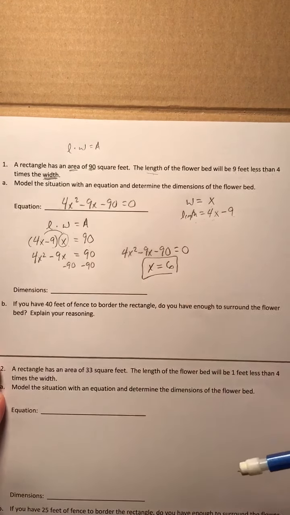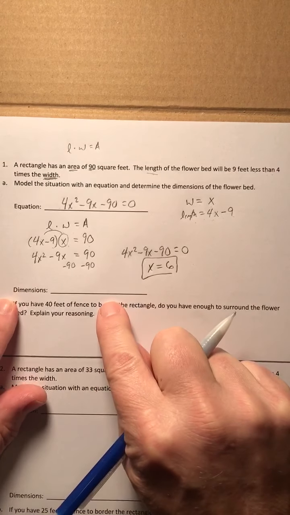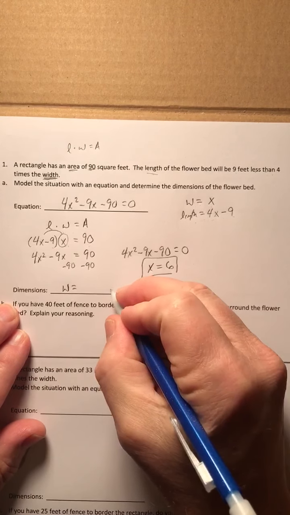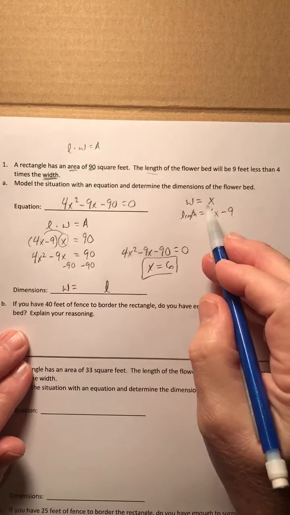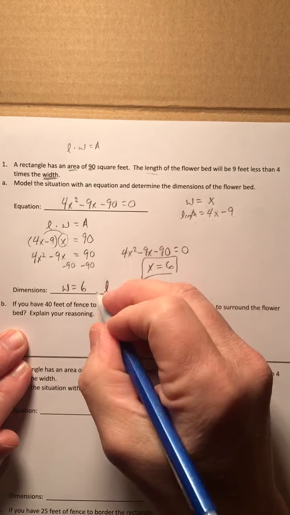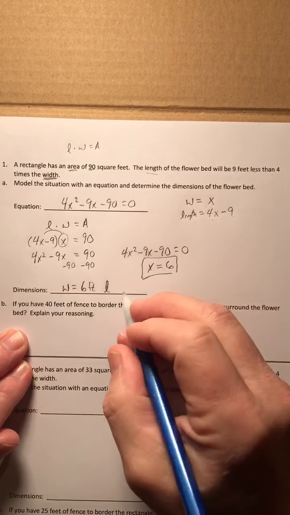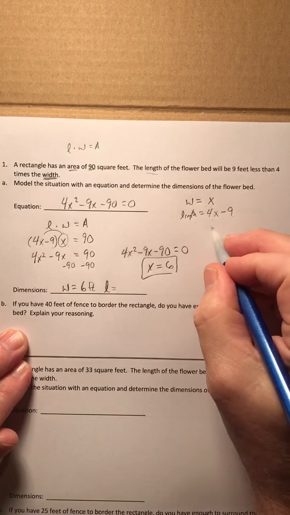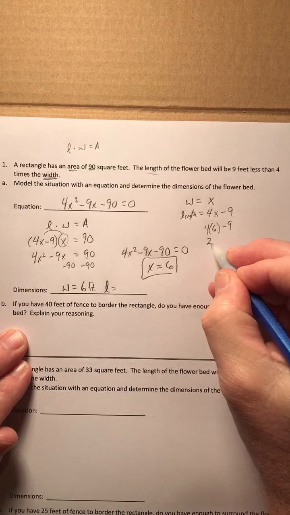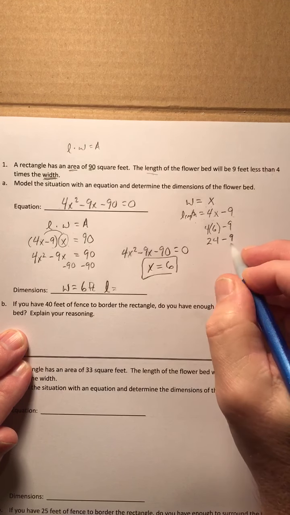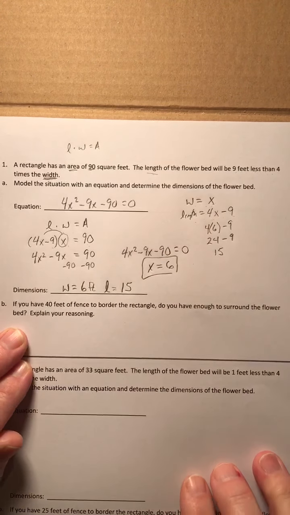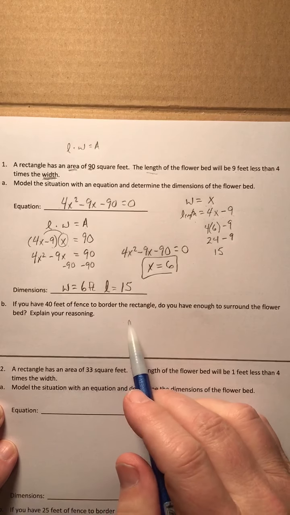Now this line we're going to fill in with the dimensions. Again, they want the dimensions, so we need the width and we need the length. The width we already said was x, and x is 6. So the width is 6, and we can put feet behind that so we have our units. And then for the length, we have to put the 6 in. So 4 times 6 minus 9 gives us 24 minus 9, which gives us 15. So the length equals 15. Now we have our width and we have our length.